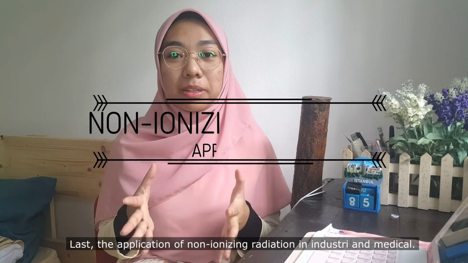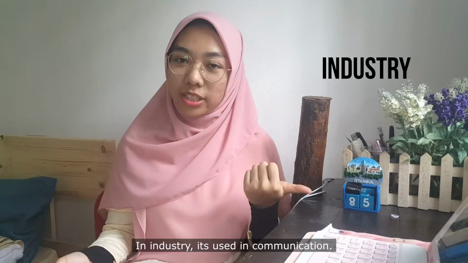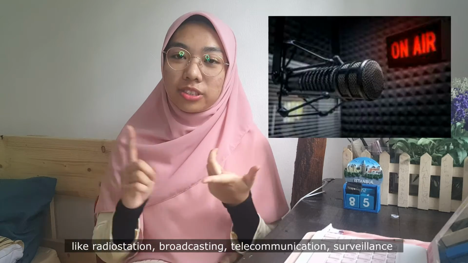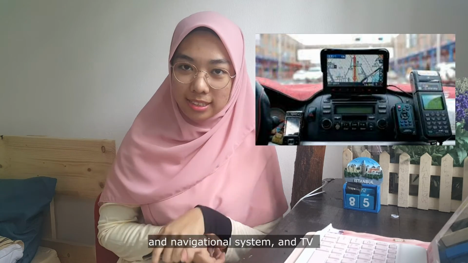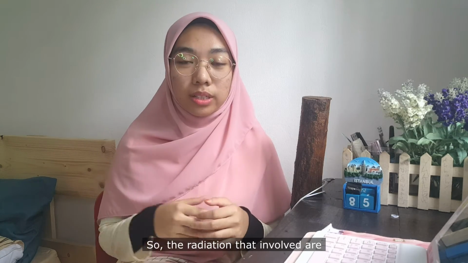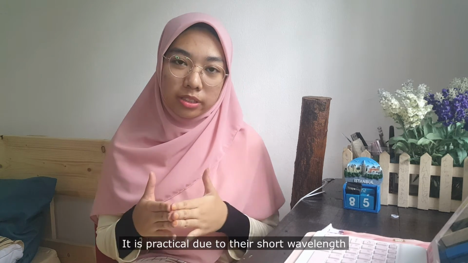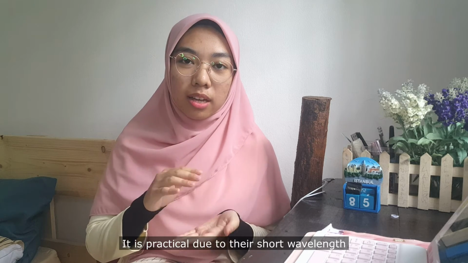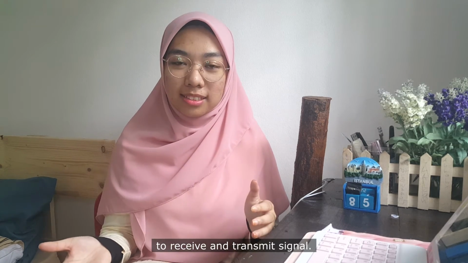Last, the application of non-ionizing radiation in industry and medical. In industry, it is used in communication like radio station, broadcasting, telecommunication, surveillance and navigational system, and TV. So, the radiation that is involved is radio frequency and microwave. It is practical due to their short wavelength and can produce high frequency to receive and transmit signal.